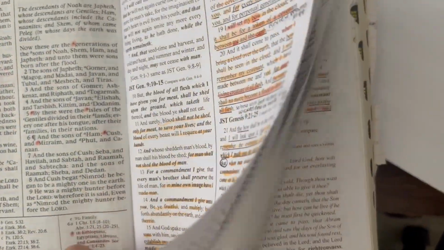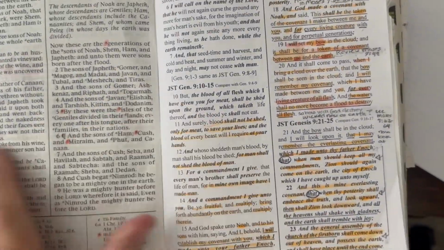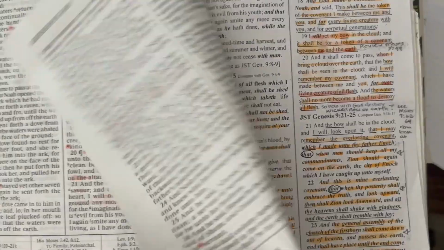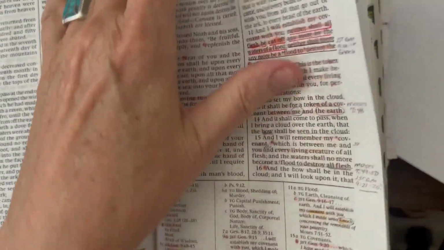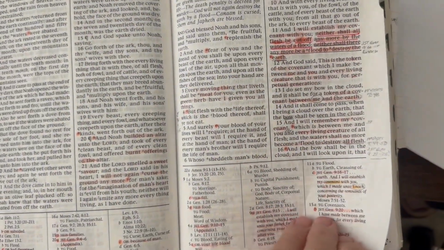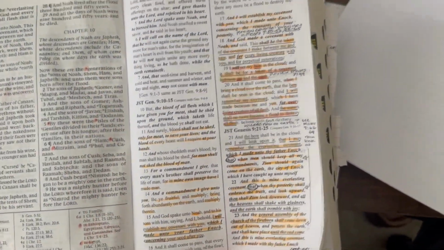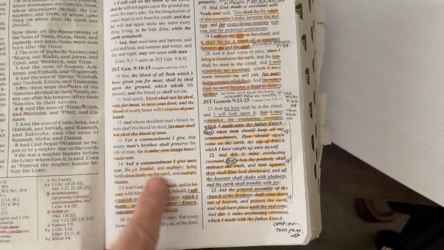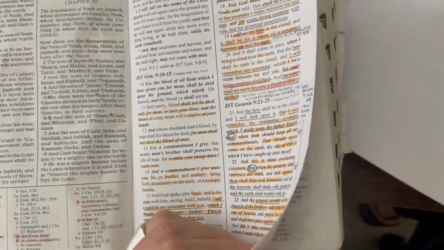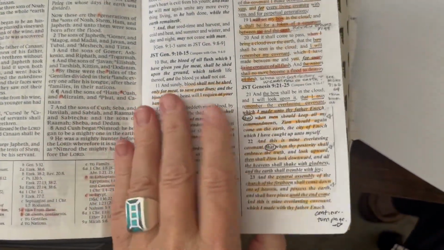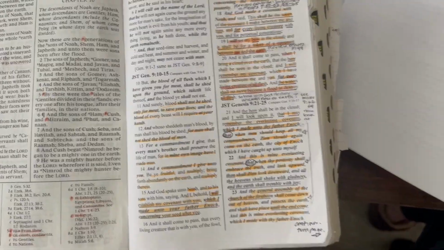The same is true in chapter 9 of Genesis, which is when the Lord makes the same covenant with Noah that he made with Enoch. And there are a number of changes to that chapter that I have actually printed out, put in my scriptures, so that I have those changes right there.